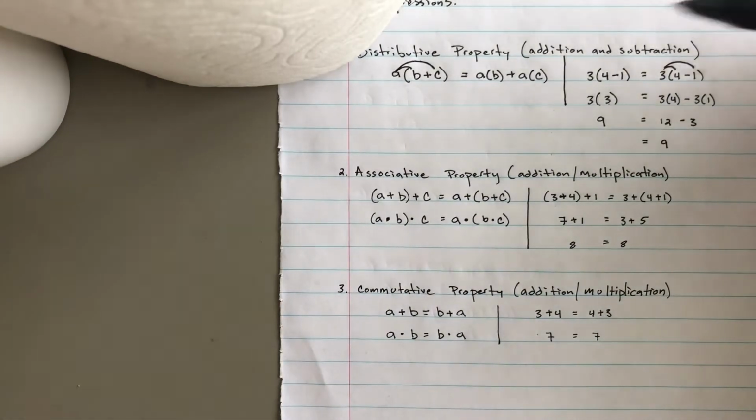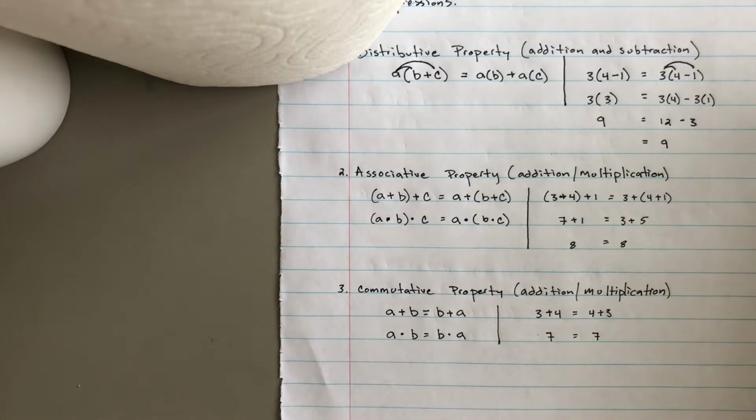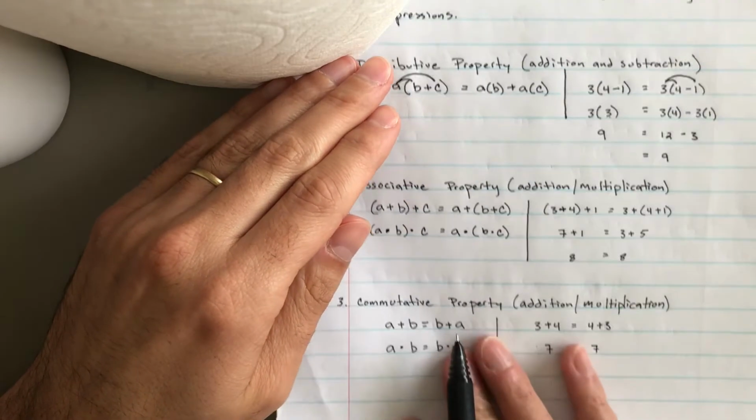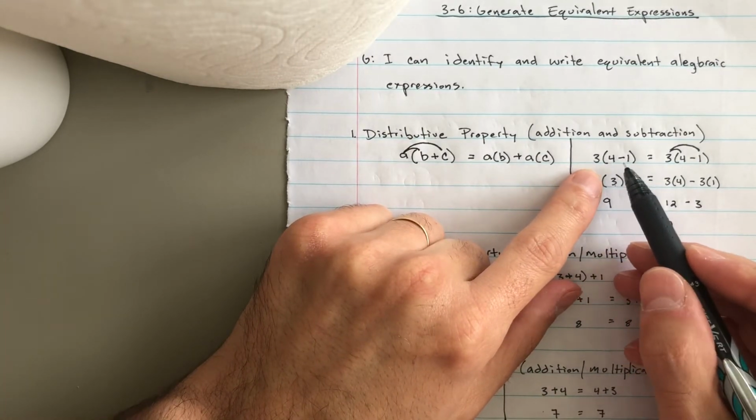All right, so those are the properties we're going to use: distributive property, associative property, and the commutative property. Now we're going to throw in some examples, and take problems that look like this 3 times parentheses 4 minus 1.